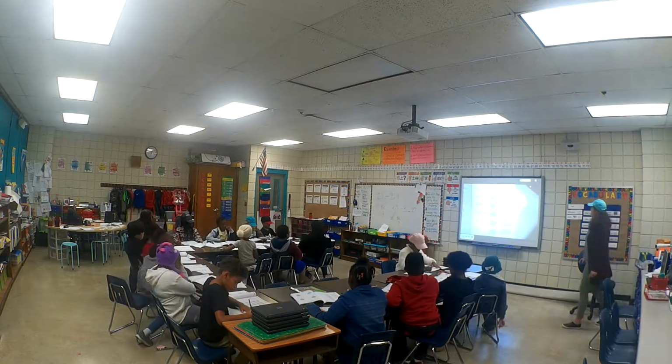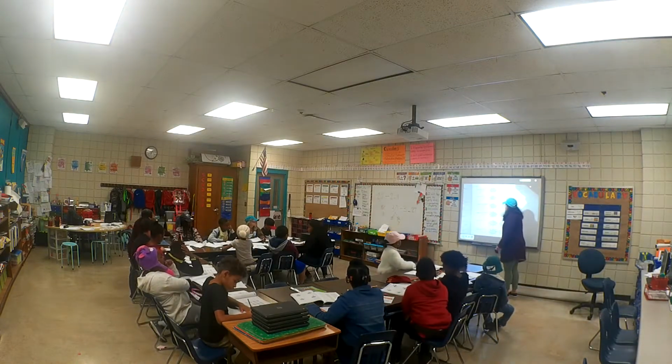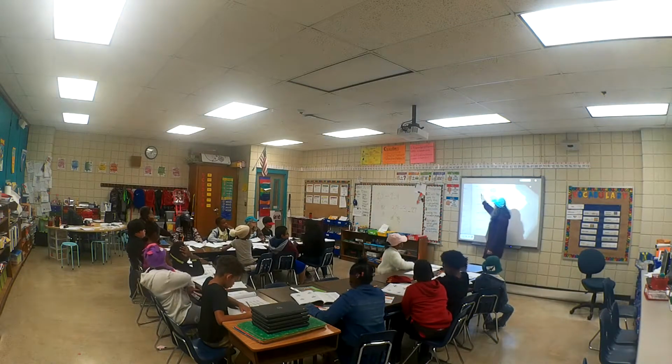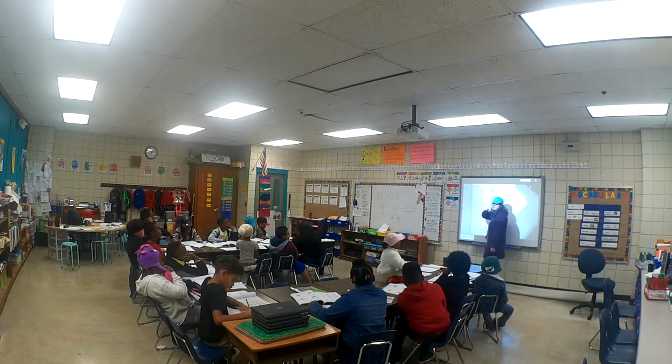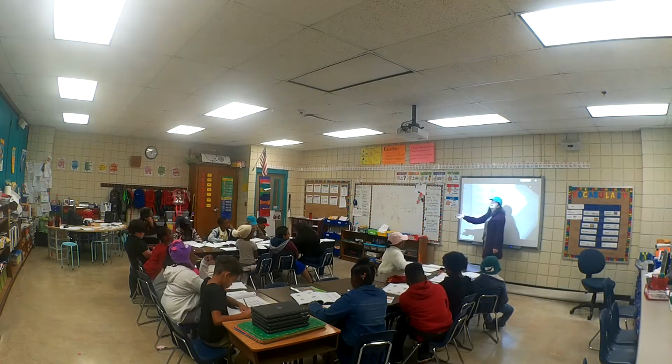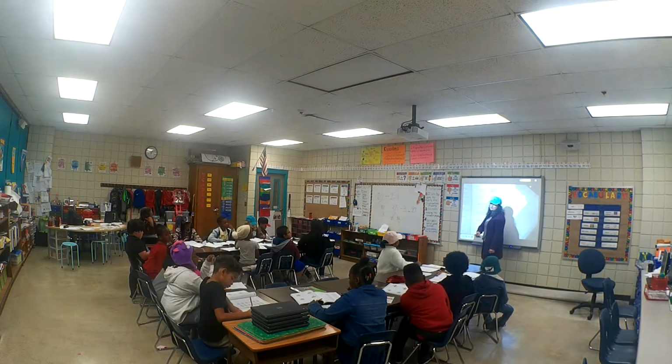So the first one up here says 9 5s equals 10 5s minus 1 5, equals 50 minus 5. What equation can we write for 9 5s? 9 times 5, which is what? It's 45.